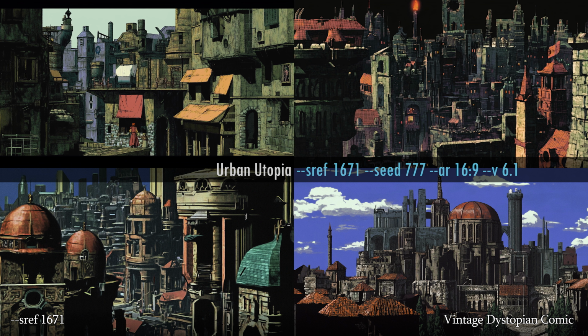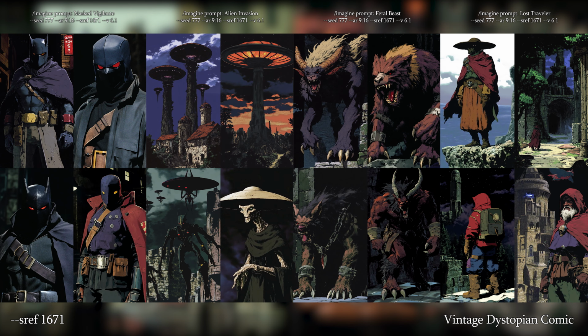Number 1671. Vintage Dystopian Comic. This approach stands out with its raw, textured rendering and gritty ambiance, perfect for stories centered around survival or dystopian themes. The subtle interplay of shadows and earthy tones adds depth, making it compelling for immersive narratives. A well-deserved 8 out of 10.